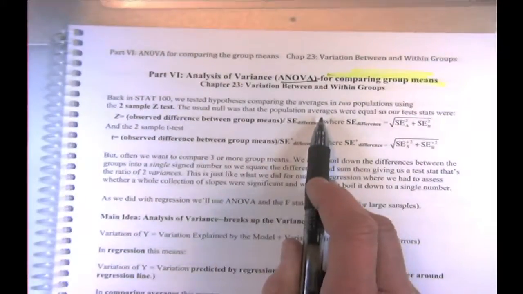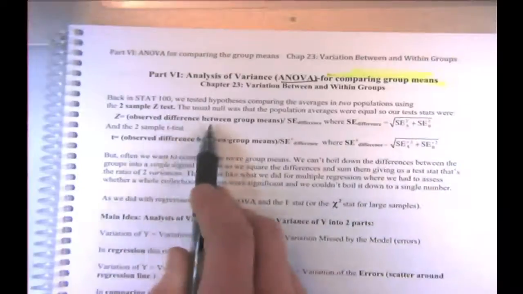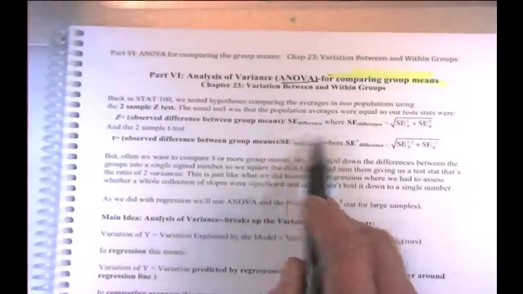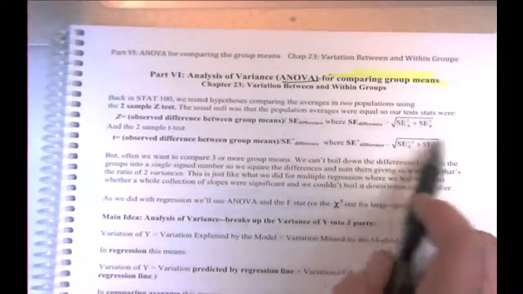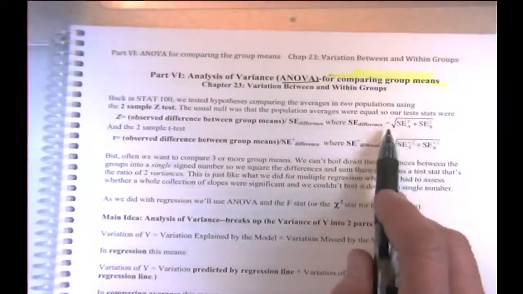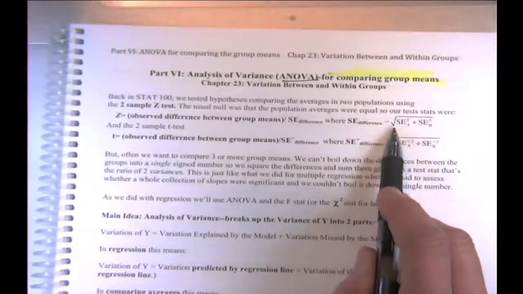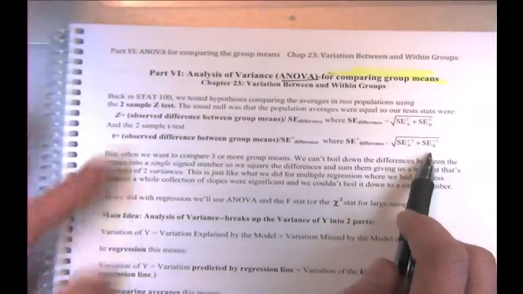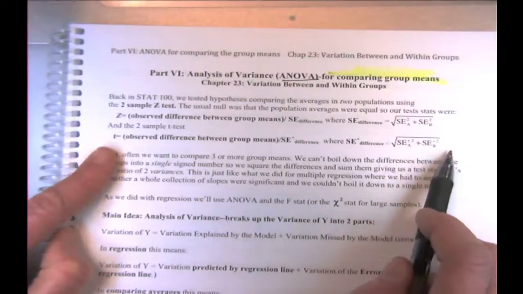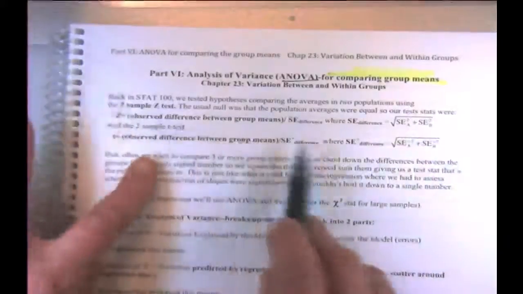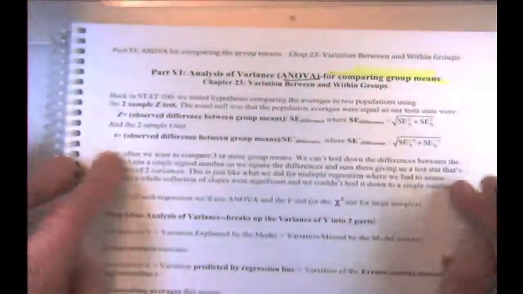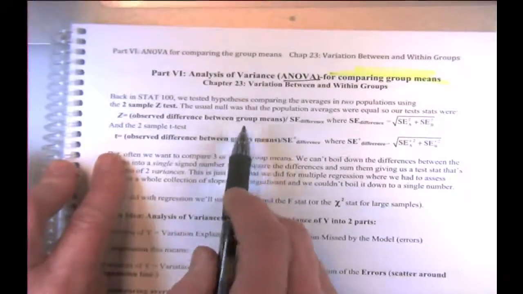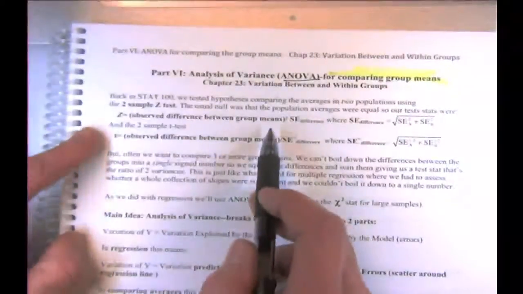So our test statistic was just the observed difference between the group means minus the expected of 0 over our standard error for the difference, where the standard error for the difference was the square root of the sum of the squared differences. And here's how we did the t-test. Very similar, we just tweaked it a little bit. But what we did was, this is a number, right? Our observed difference. It's a number, and we're just looking at two groups.